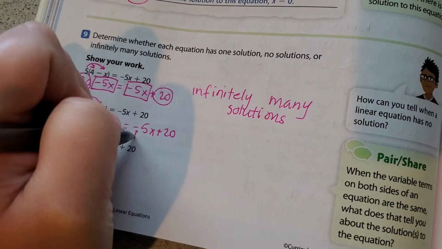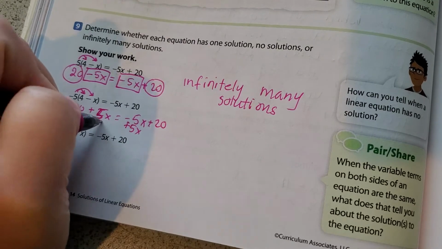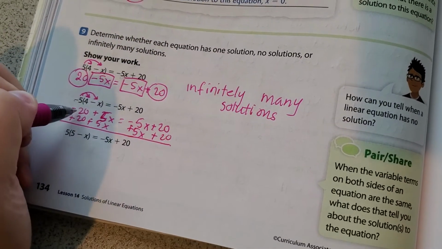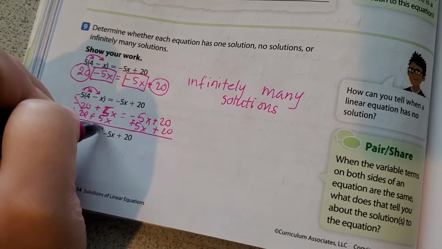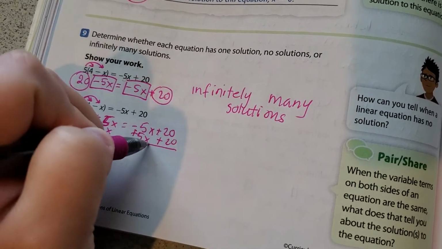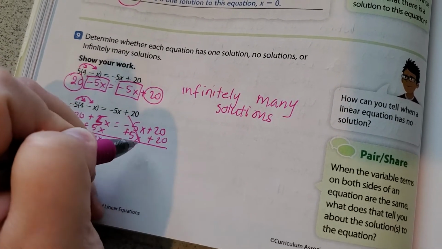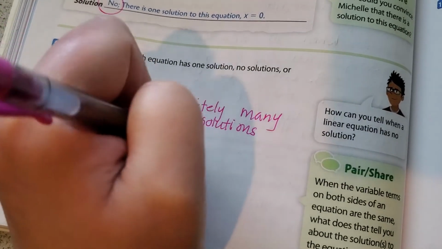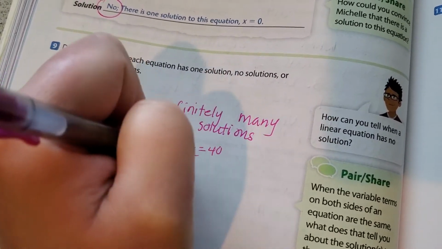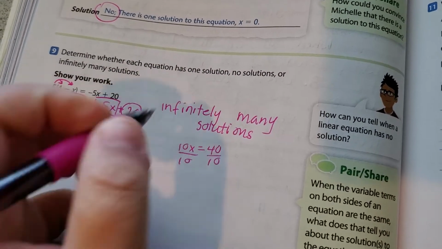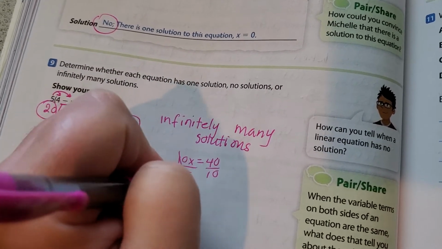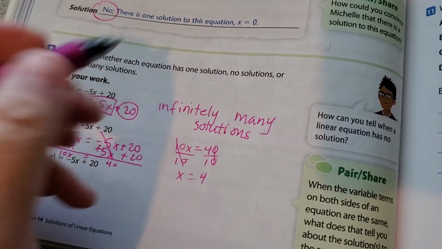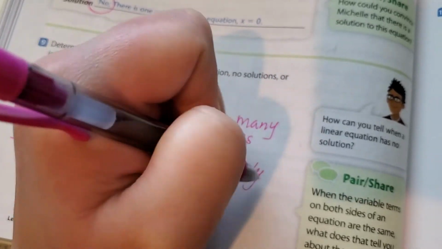So what we can do is add 5x on both sides, add 20 on both sides. These 20's cancel out. 5x plus 5x gives us 10x. These 5x's cancel out, and then 20 plus 20 is 40. So I'm just going to rewrite this over here where I have more space. 10x equals 40. We can divide by 10 on both sides. The 10's cancel out, and then we're left with x equals 4. That is one solution, right? So that would be only one solution.